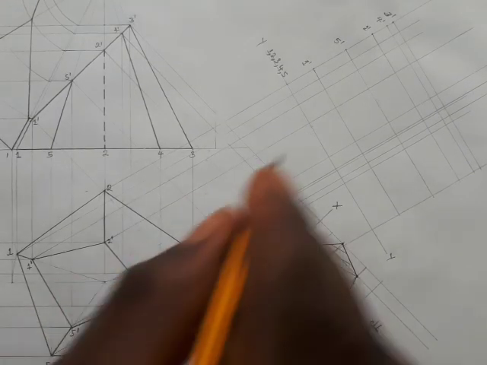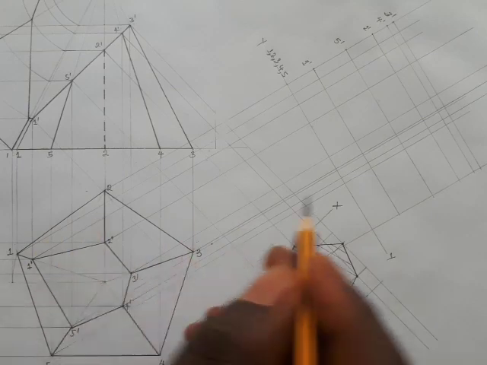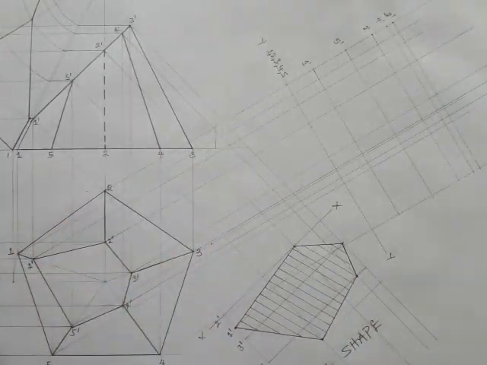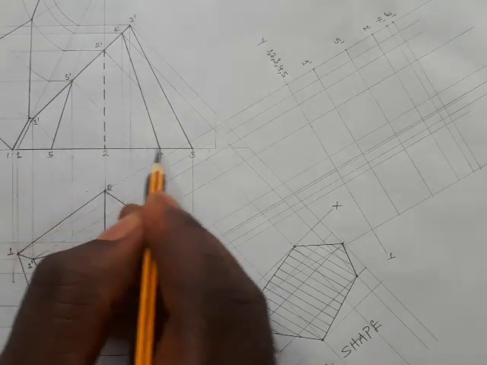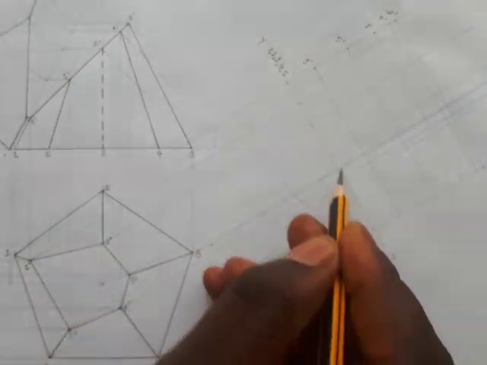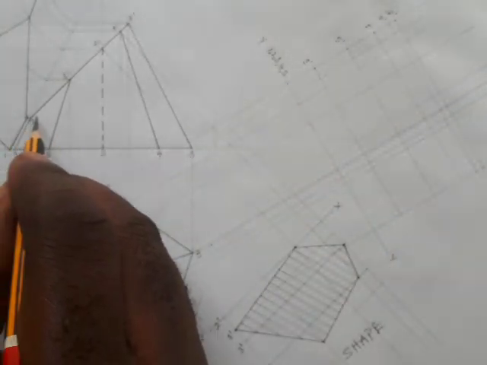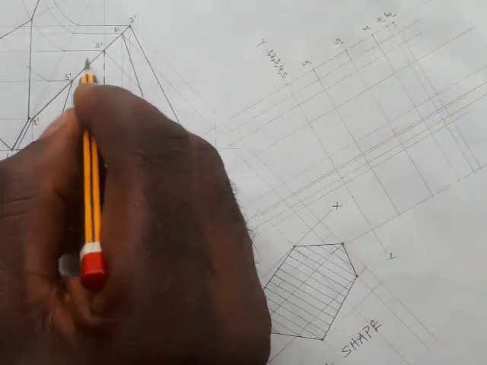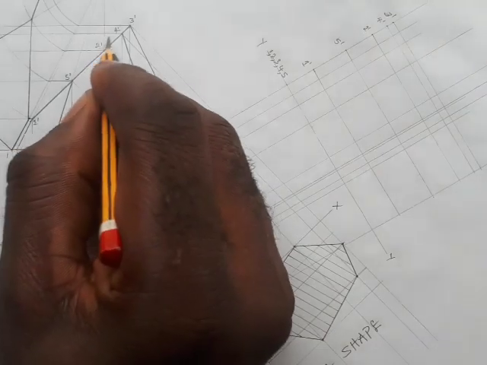Okay, so to draw the auxiliary elevation, follow me. Now remember, this is the base, where you have 1, 2, 3, 4, 5. This is it here, the base. All right, this is the next level. That is 1 prime. This is 5 prime. Sorry, 2 prime. This is 4 prime and 3 prime. I hope that's understood. Good.